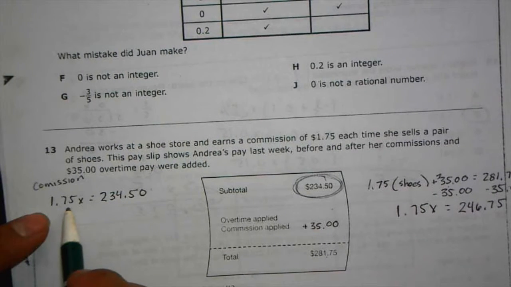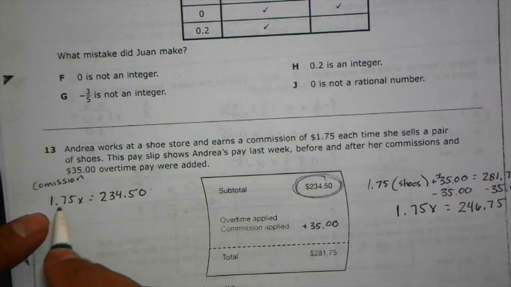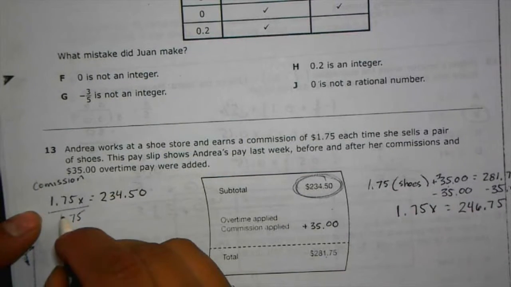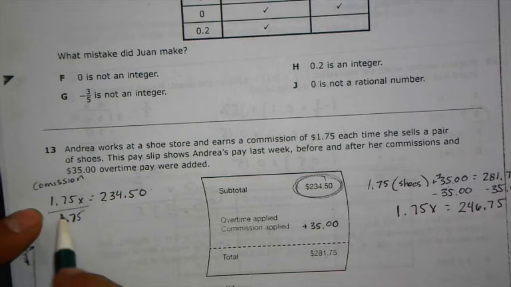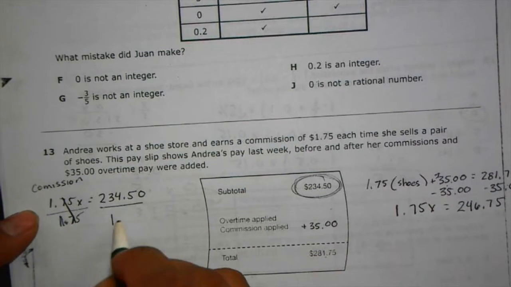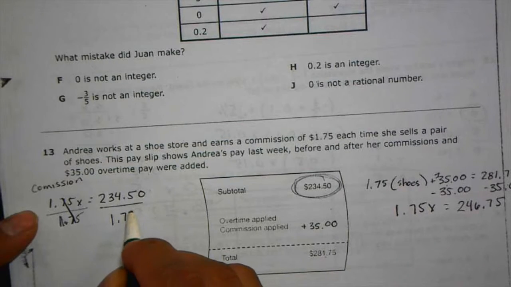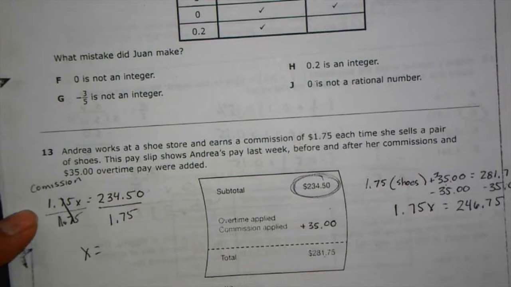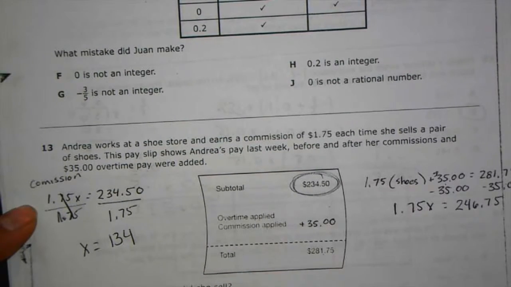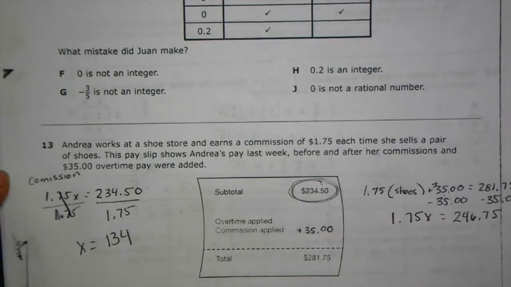How do you leave the variable by itself? You divide it by 1.75, right? Because that gives you 1, right? But whatever you do to one side, you do to the other side. And in this case, the answer is 134. That's how you get D.